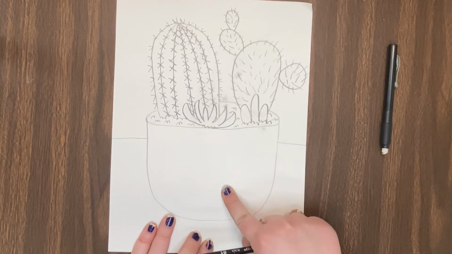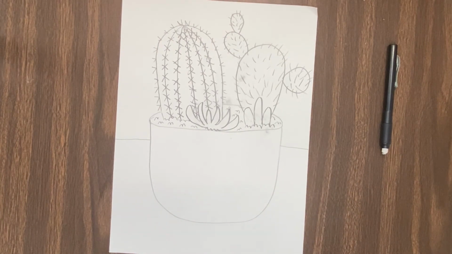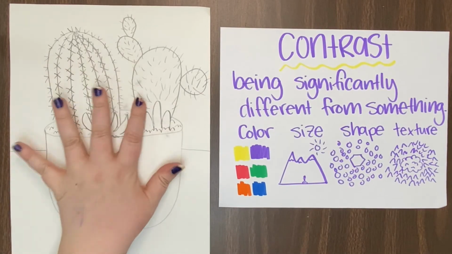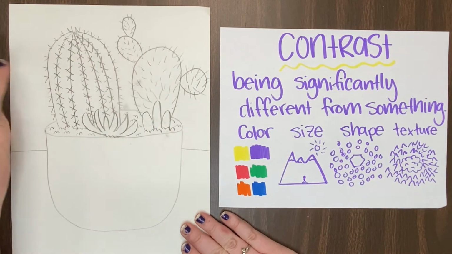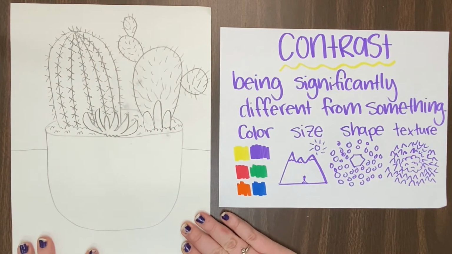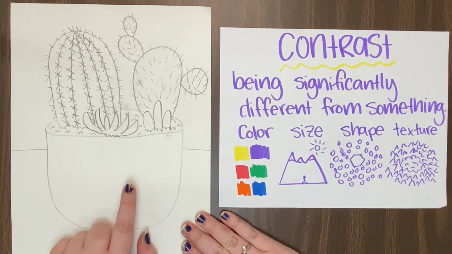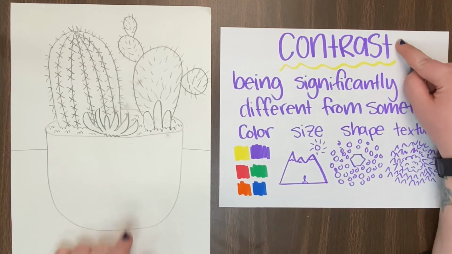But inside of our pot, we're going to make something super cool, which I'm going to tell you about right now. In our drawing, most of it is going to be super colorful. We're going to color our cactus, our background, and our table. But our pot, I want to have some contrast.